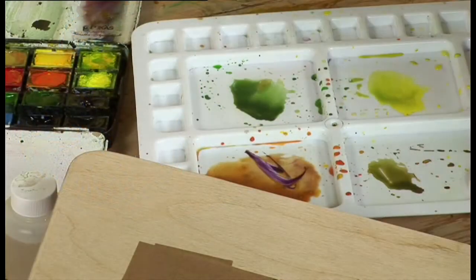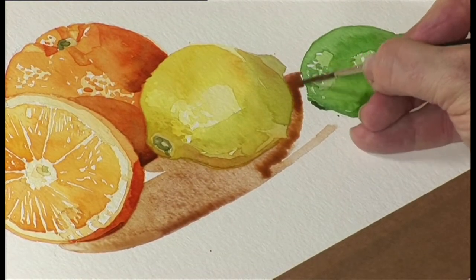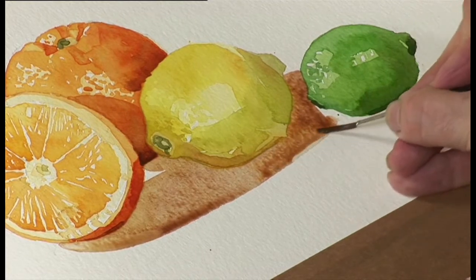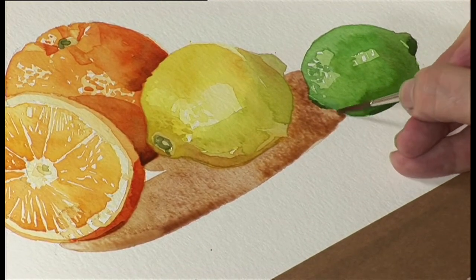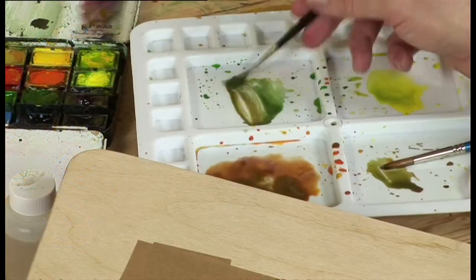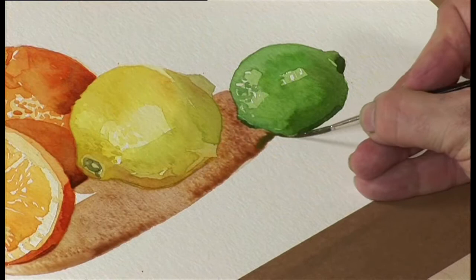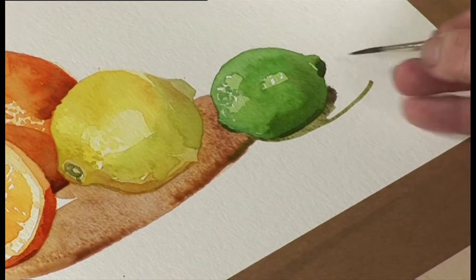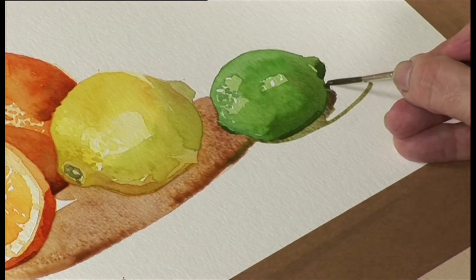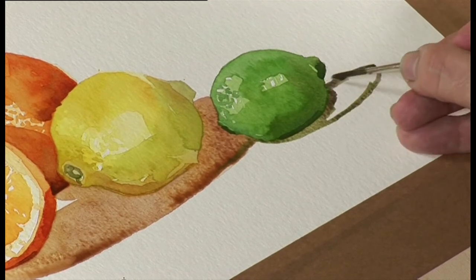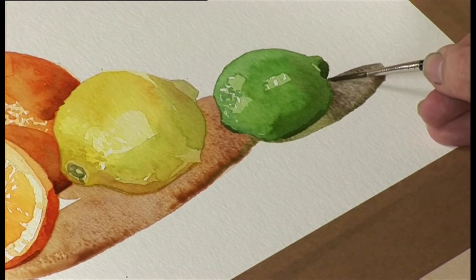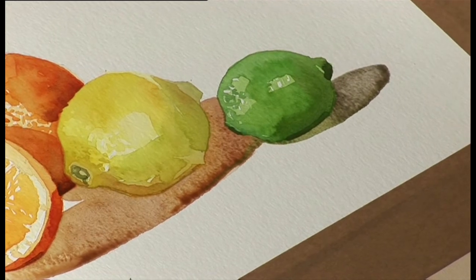The shadows are slightly darker where they touch the fruit, so add a little more dioxidine purple to the mixture for these areas. Add a little phthalo green to the mixture and use the rigger brush to paint the greenish shadow under the lime. Allow the painting to dry.